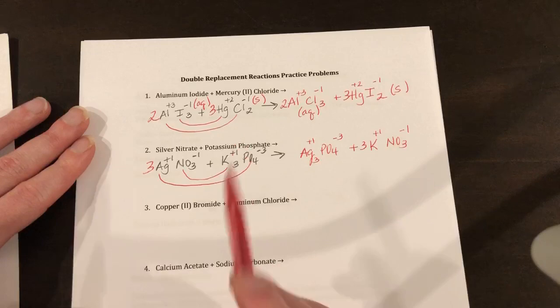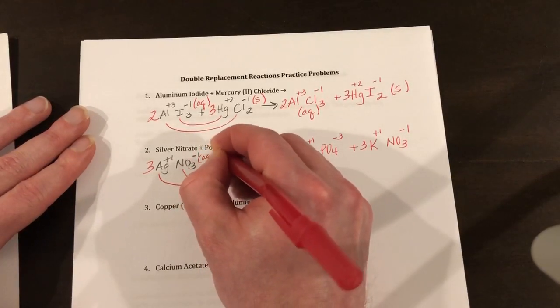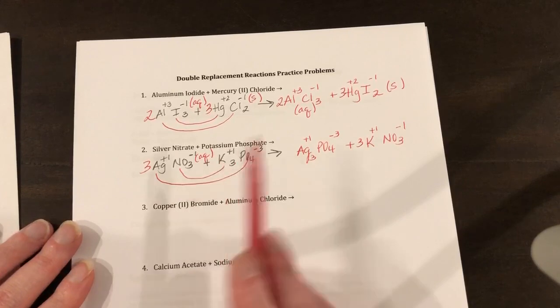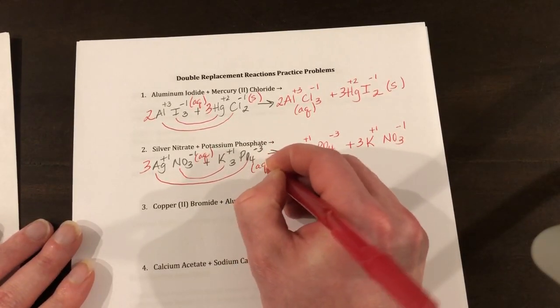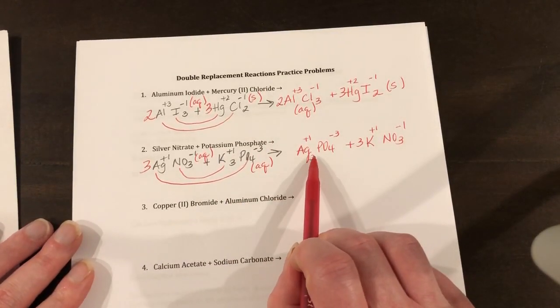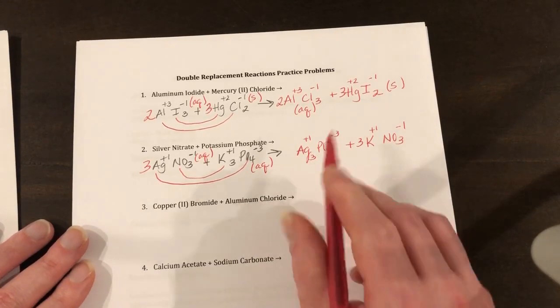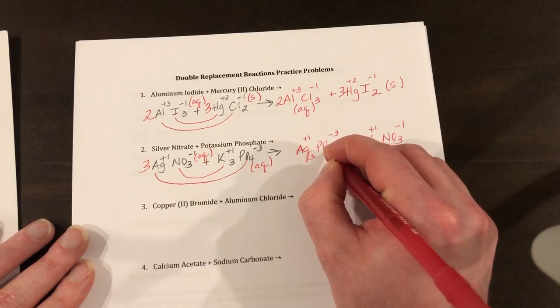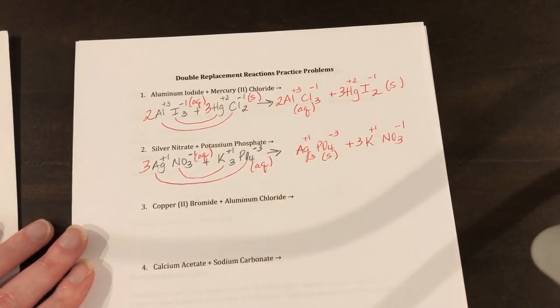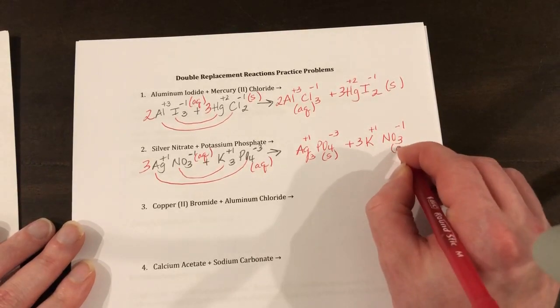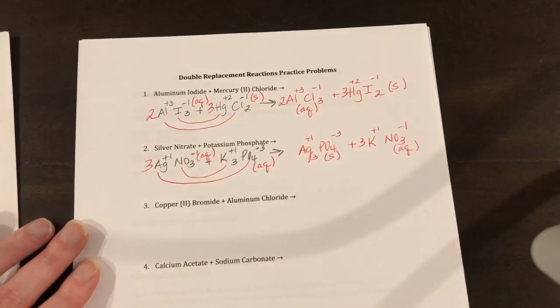All compounds containing NO3 are soluble. So we write AQ. All compounds containing PO4 are insoluble except for NH4 and group 1 metals. So group 1, potassium's in group 1, so this is soluble. All compounds containing PO4 are insoluble except for NH4 and group 1. Silver is not in group 1, so it's a precipitate. All compounds containing NO3 are soluble, so you write AQ past it.